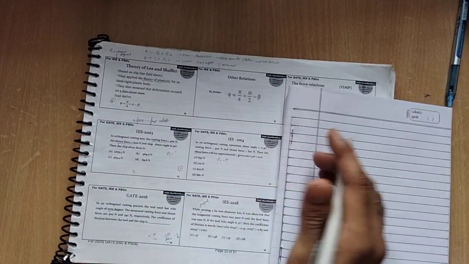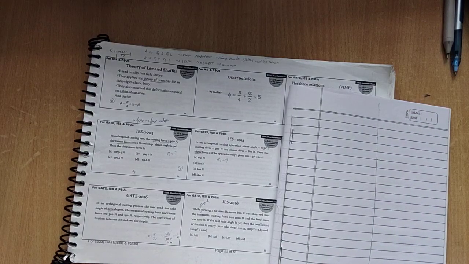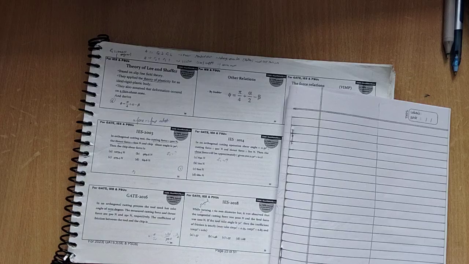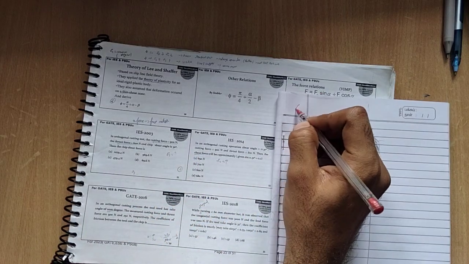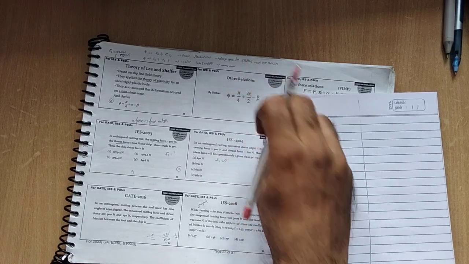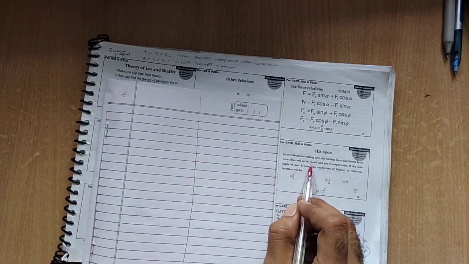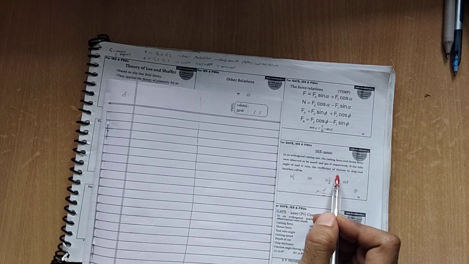So next one, you can see this one. In an orthogonal cutting operation, the shear angle is this one. The cutting force and thrust force are given, and they are asking for the shear force Fs, the same thing as we did before. In orthogonal cutting, the cutting force and thrust force are given as 1500 Newton, alpha is 0, and they are asking for the coefficient of friction.